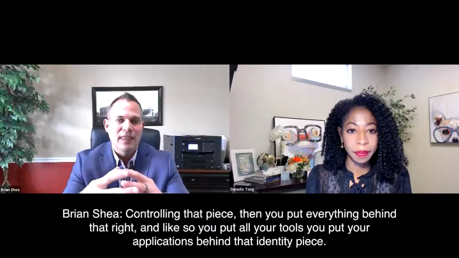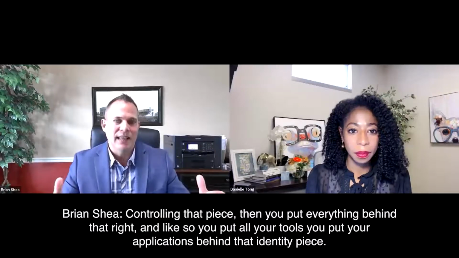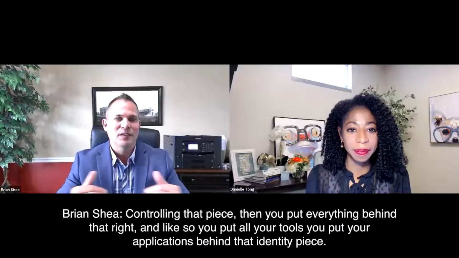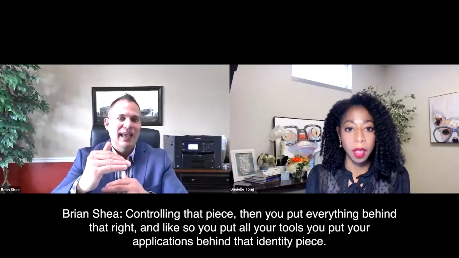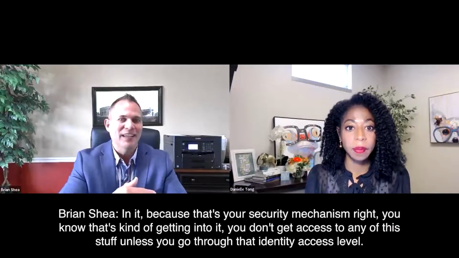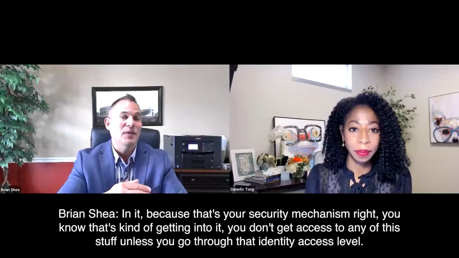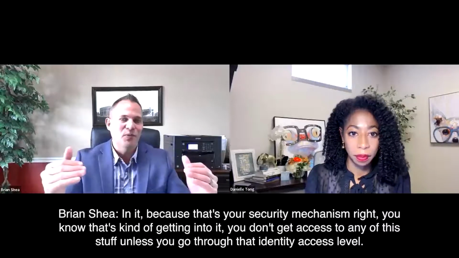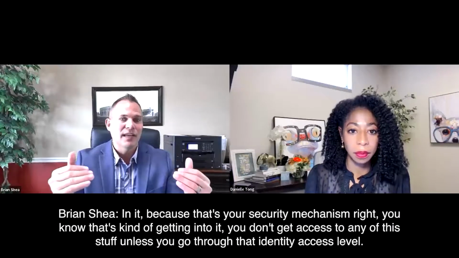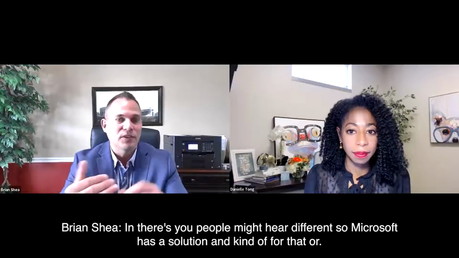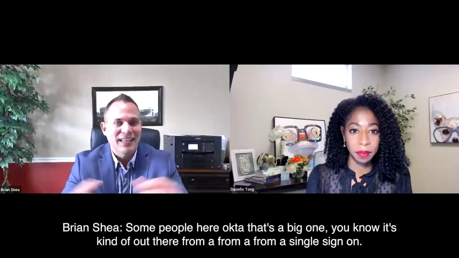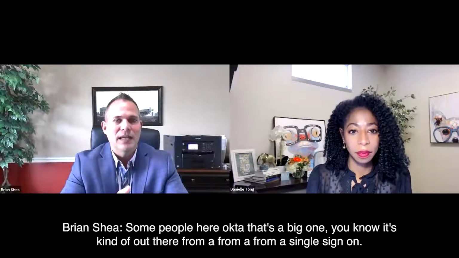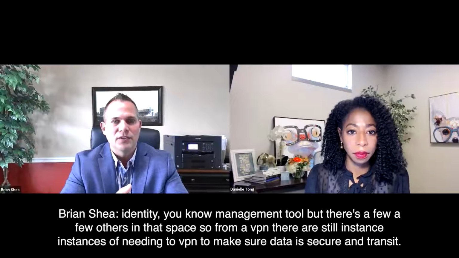So you control that piece, then you put everything behind that, right? You put all your tools and your applications behind that identity piece, and that's your security mechanism. You don't get access to any of this stuff unless you go through that identity access level. People might hear different names. Microsoft has a solution for that, or some people hear Okta. That's a big one out there, a single sign-on identity management tool. But there are a few others in that space.